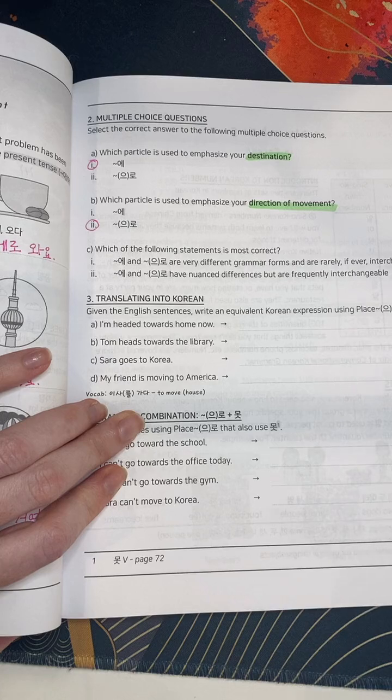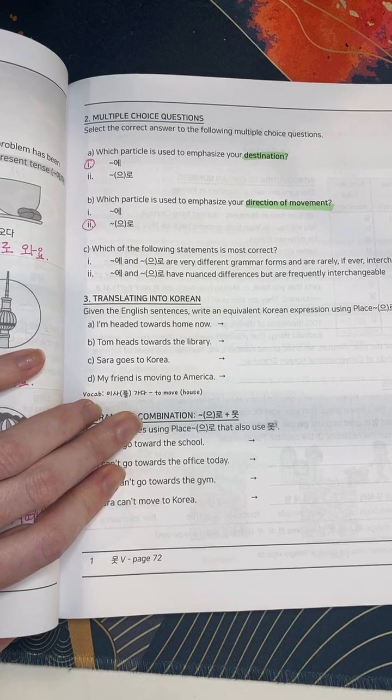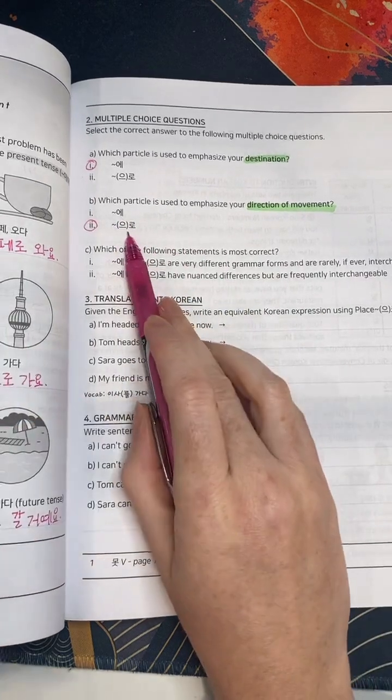If you're saying you're going towards this cafe, maybe you're going in an indirect route, maybe you're traveling along a certain road or a certain street, you're describing the certain pathway that you're going. Those are places when you would use 으로.